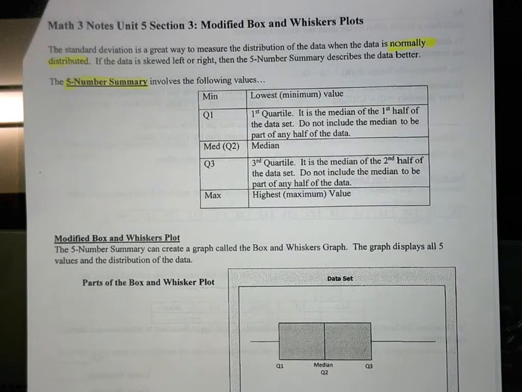What does skewed left and skewed right mean? Well, it means that either everybody did really bad on something, or everyone did really good on something. All your scores tend to be in one area instead of in the middle, which is like your Unit 4 test. It all tended to be on the low range versus the high range.